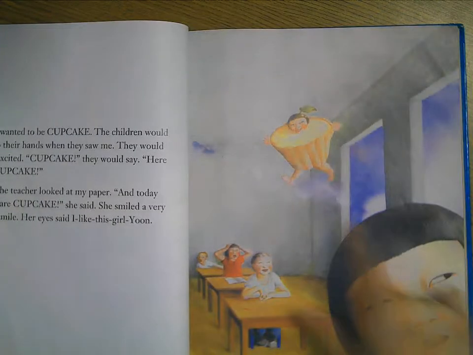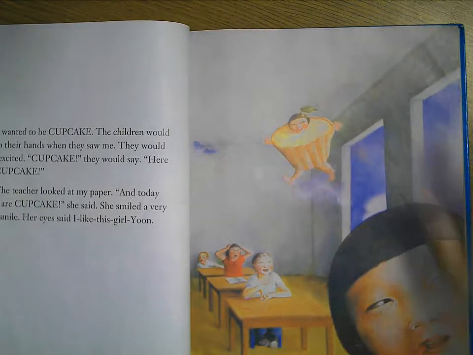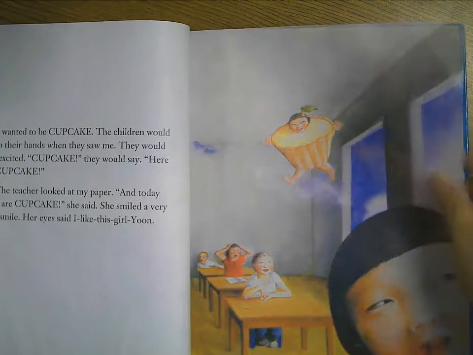So here she is imagining that she's what? A cupcake. Looks kind of like a muffin, yes.